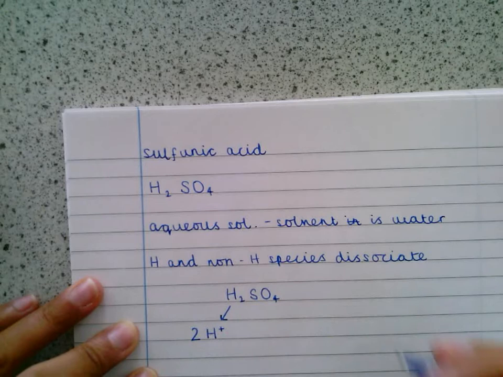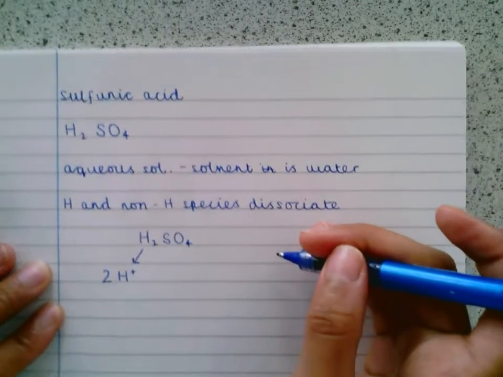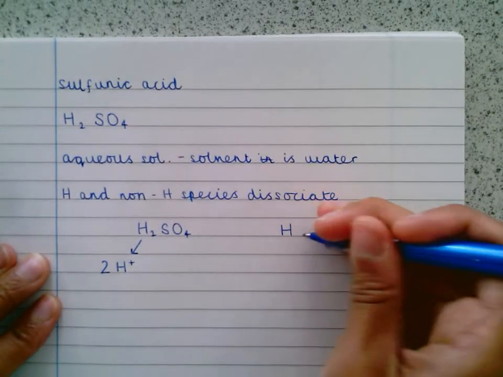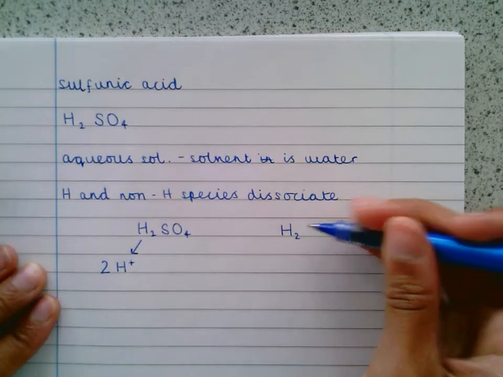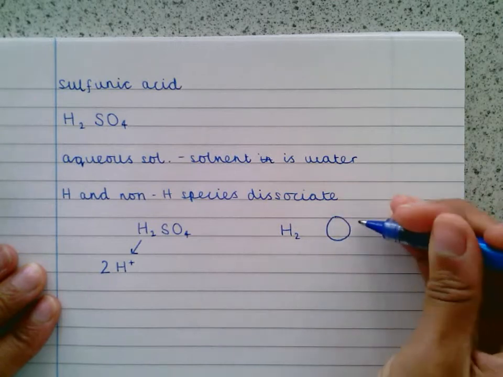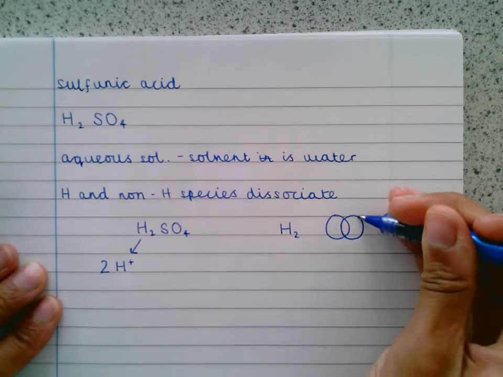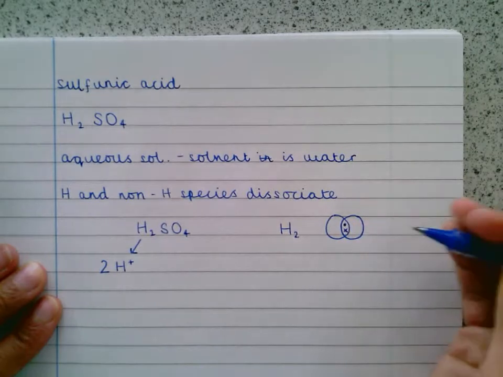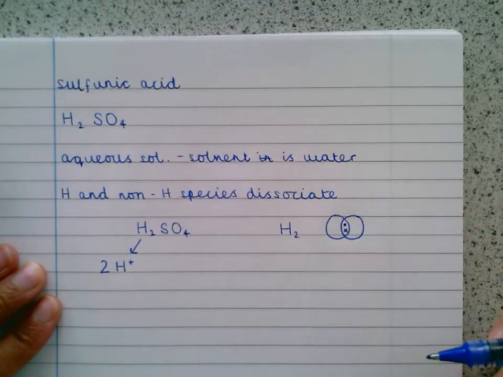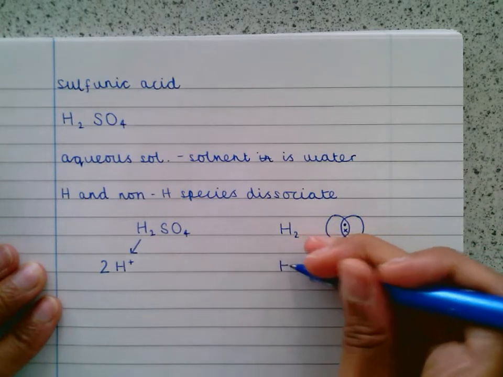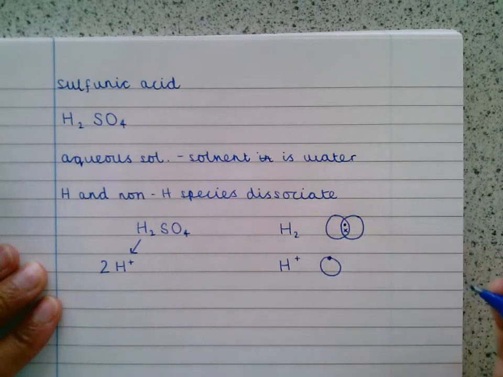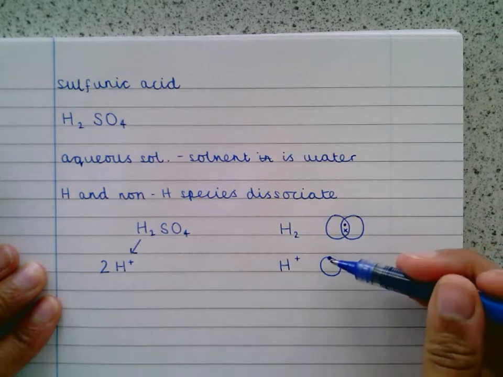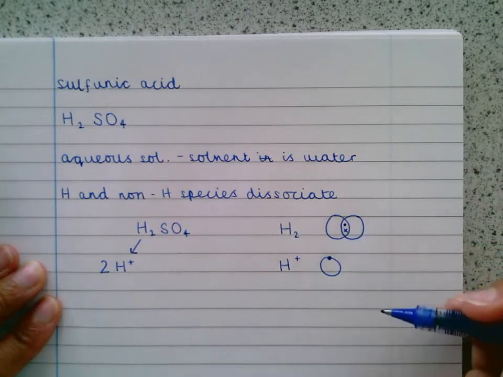Before, and I'm just going to show you this as an aside, we had H2, that showed 2 hydrogen atoms covalently bonded. So if I was to draw that for you, the electron shells overlapping, the electrons are shared, so both of those hydrogen atoms have a stable electron arrangement. But when they separate, let's say just one H plus, it's now back to just having its one electron. So it's lost an electron when it's split up from the other hydrogen atom.